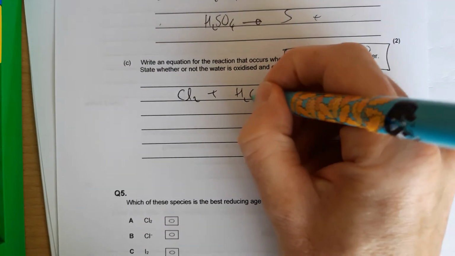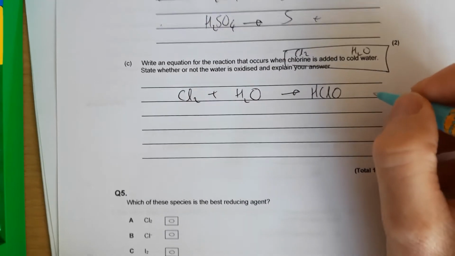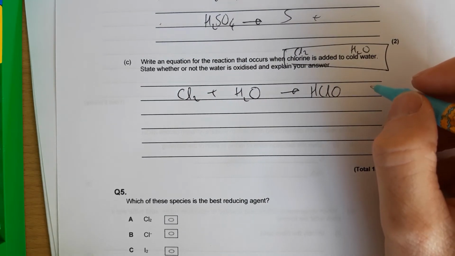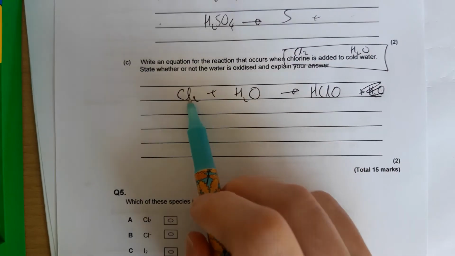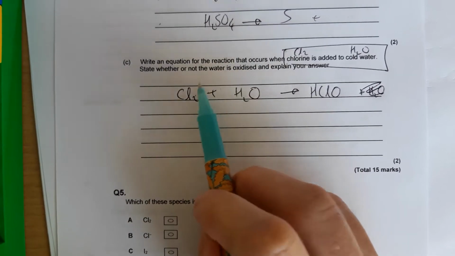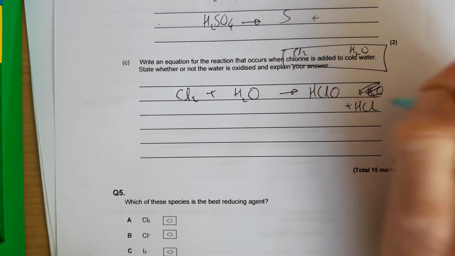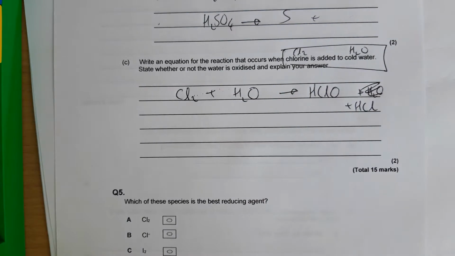Cl2 plus H2O. I can't remember it. HClO. Literally can't remember it. H2O? No, that's not right. HCl. I think that's it. Can't quite remember. Going to check the mark scheme.